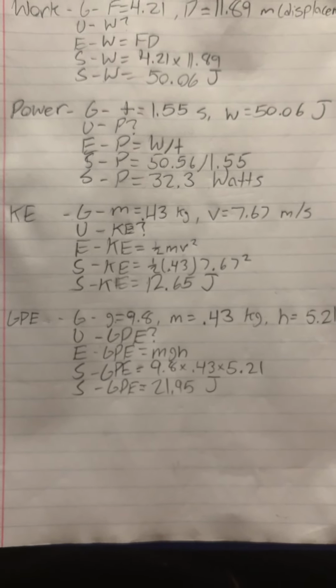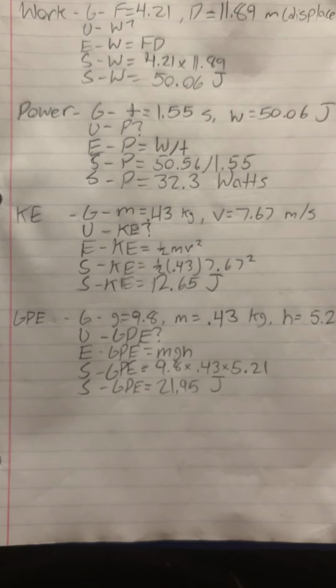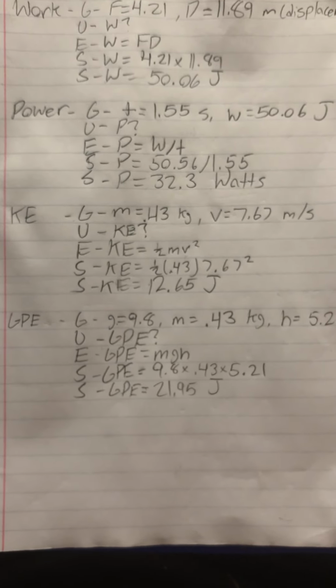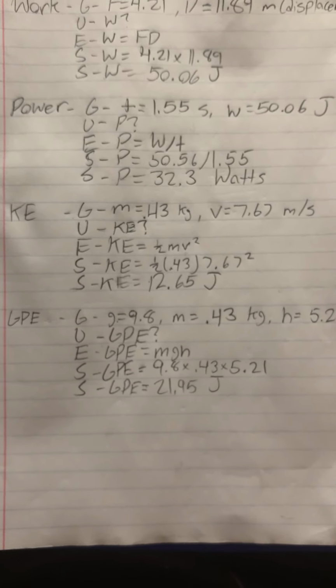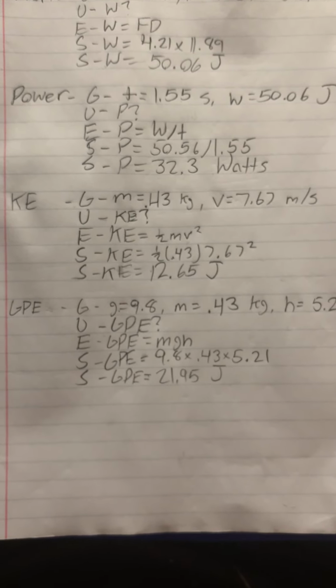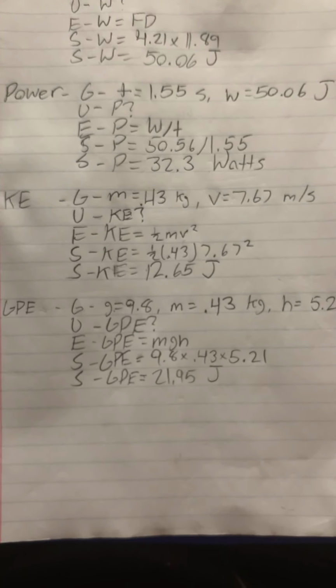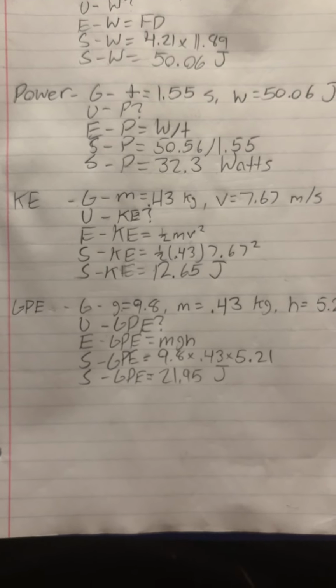The next one is power of throwing the ball. Power is pretty much the rate at which work is done. To find power, you need to divide the work by the time. So in this case, I did 50.06 divided by 1.55, and I got 32.2 watts as my final answer for the power.